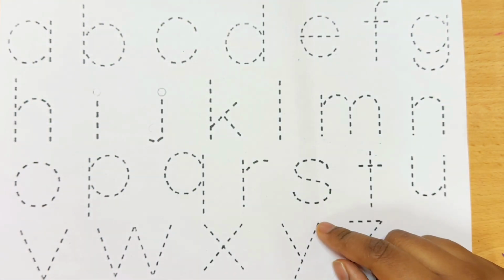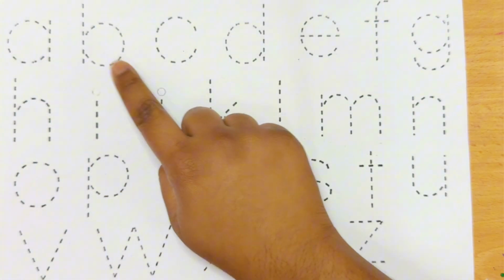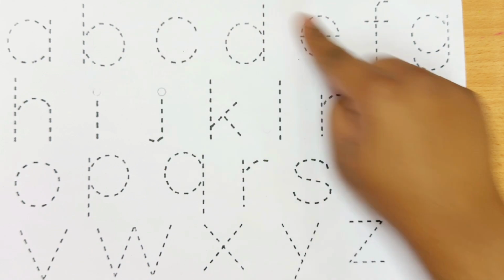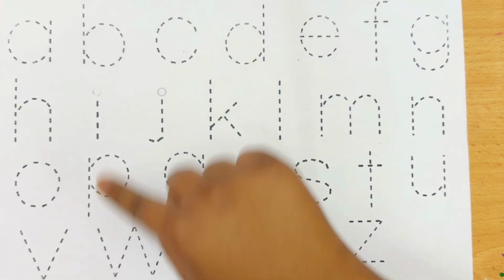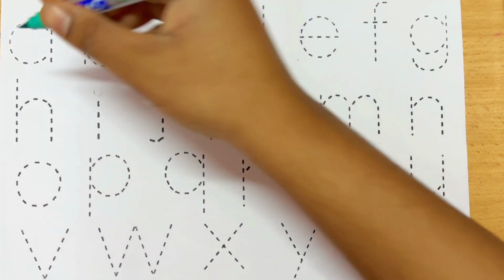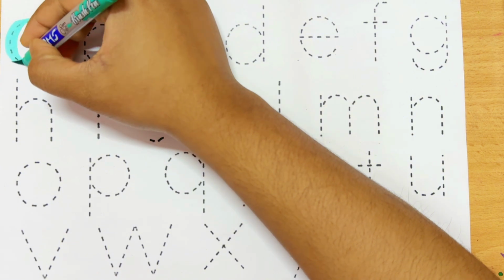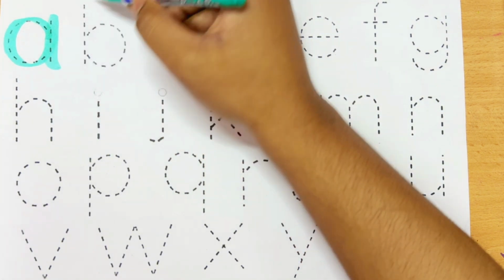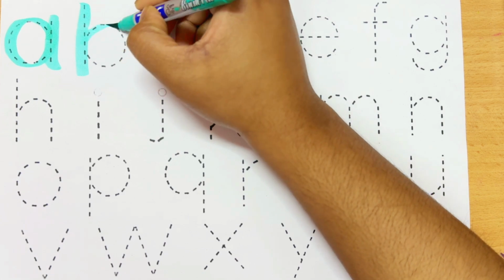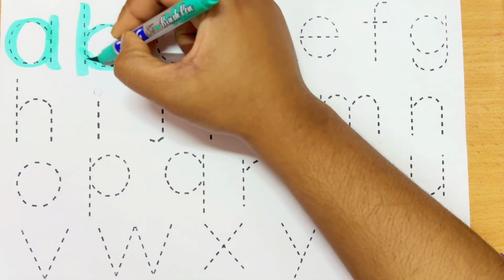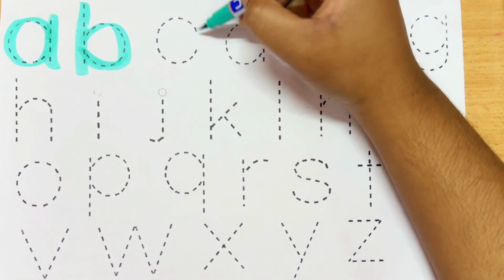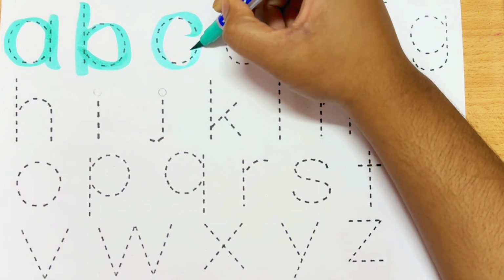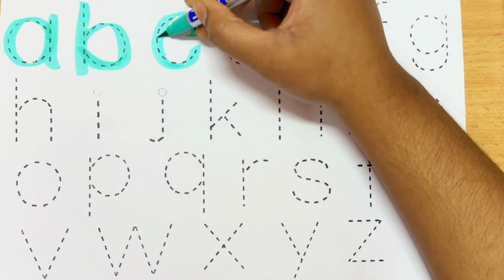Today we will learn alphabets A, B, C, D. Alphabets in English. Let's start. Alphabet A. A for animals. A. B. B for Barbie. B. C. C for cauliflower.